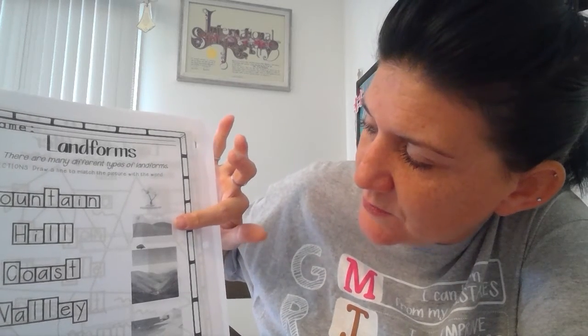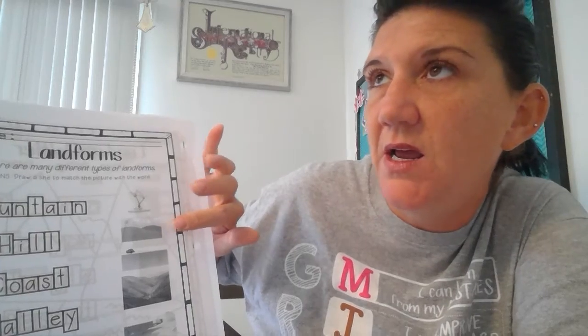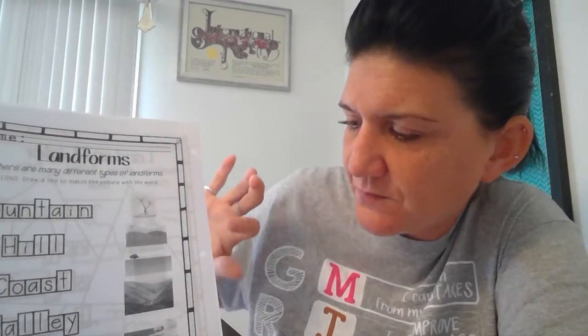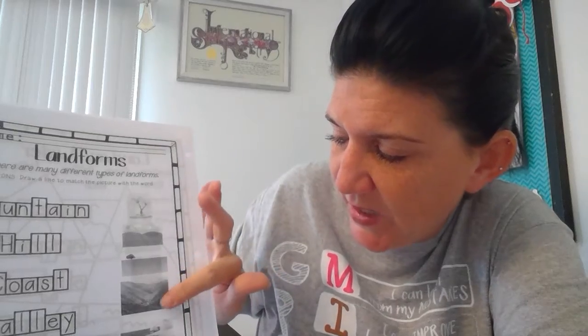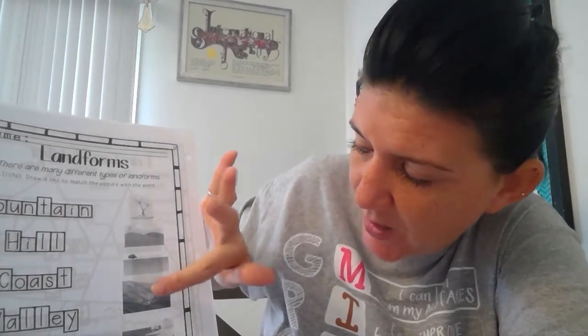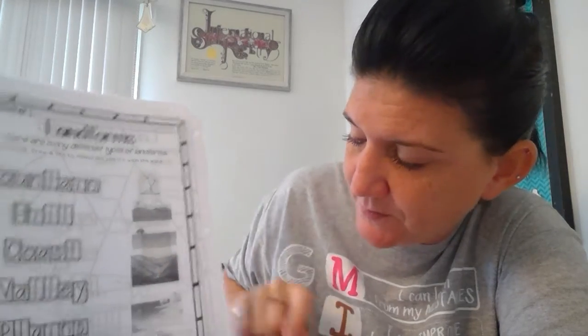This one is focusing on ones that kind of roll. Jack and Jill rolled down them. This one is a very flat piece of land. This is talking about the dip in between those 2 upper pieces. So here we're focusing on that dip.